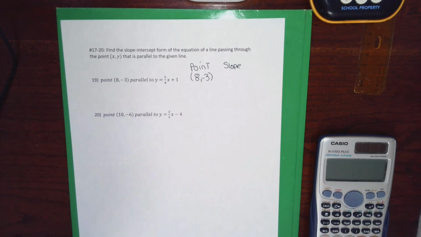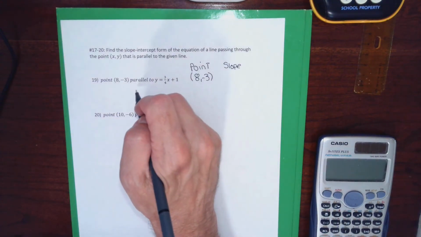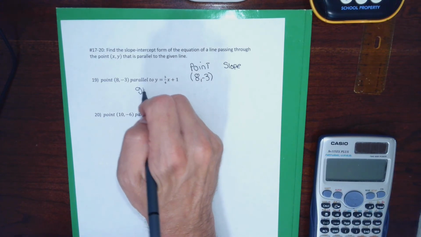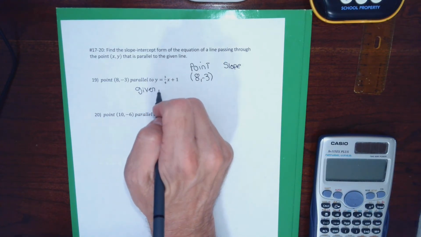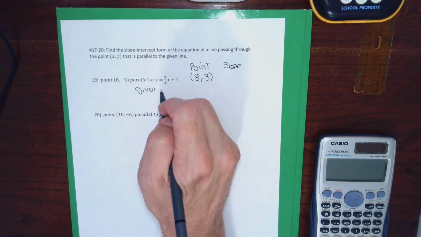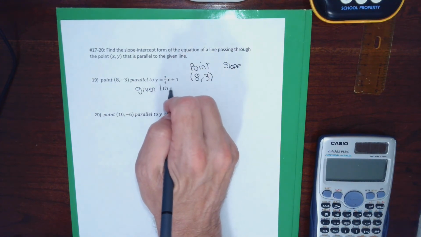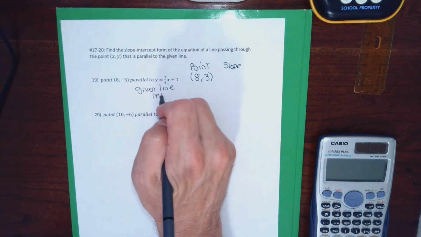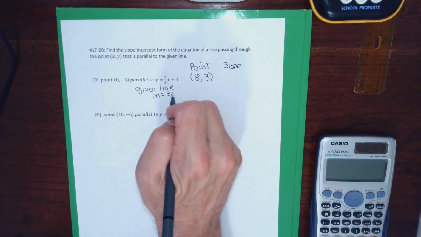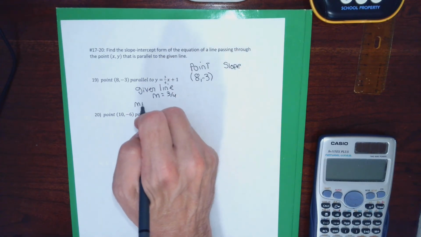And it's so easy to get the slope because the given line has a slope of 3/4. And my line needs to be parallel, so my line needs to have the same slope.